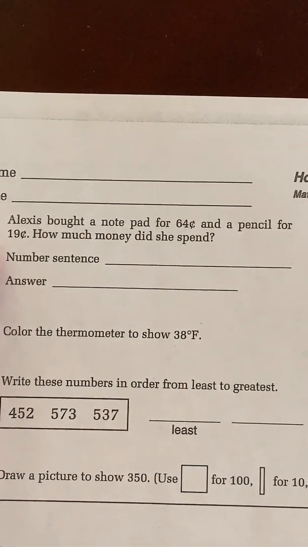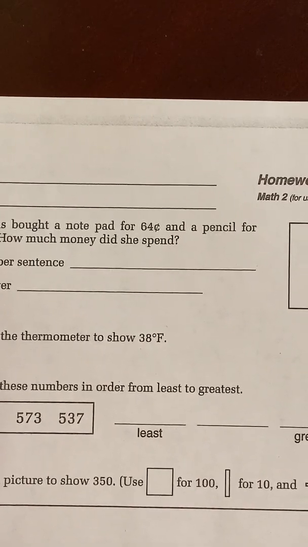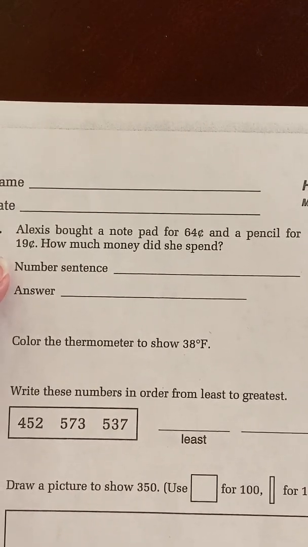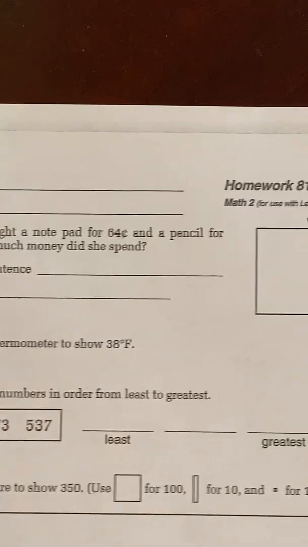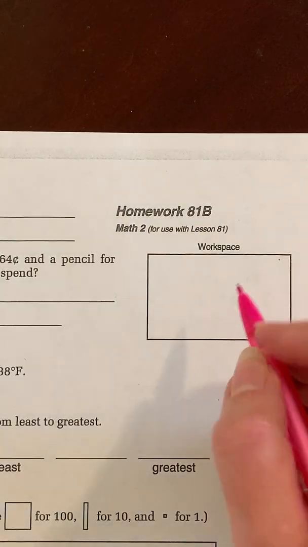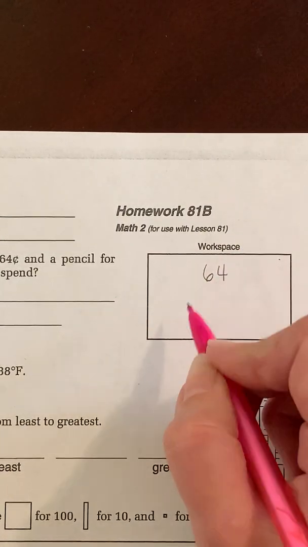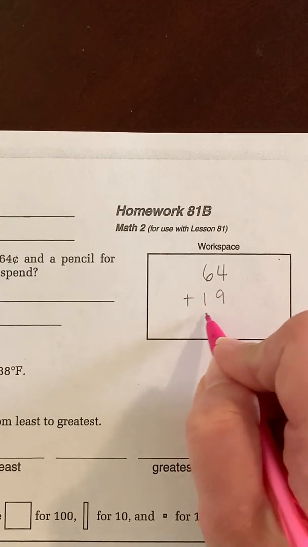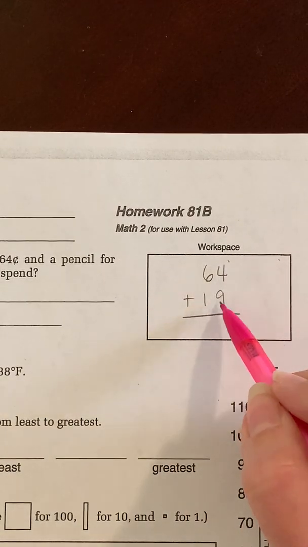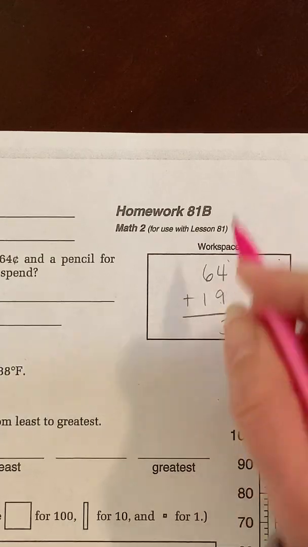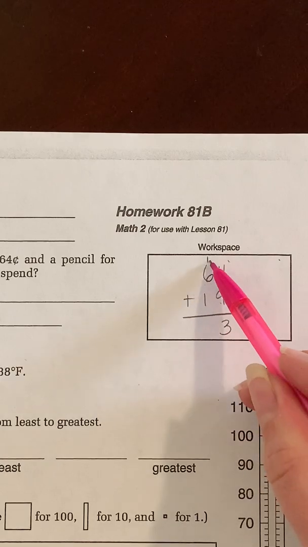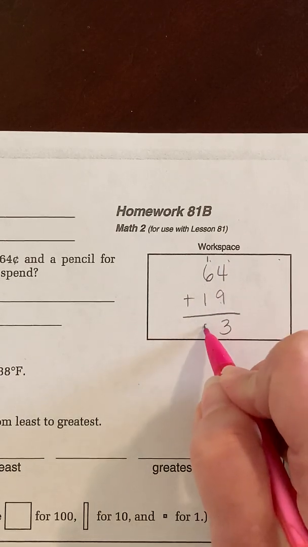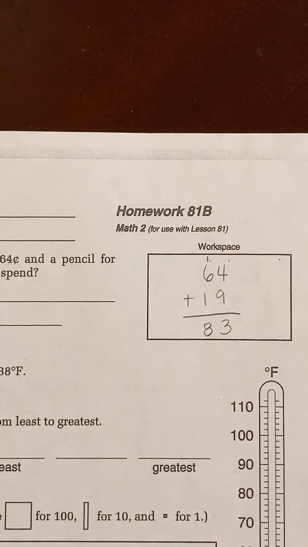Alexis bought a notepad for 64 cents and a pencil for 19 cents. How much money did she spend? Remember, we want to find the total, so we're adding. I'm going to go to my workspace. 64 plus 19. 4 plus 9, 13, carry my 1, 6, 7, 8. 83 cents.